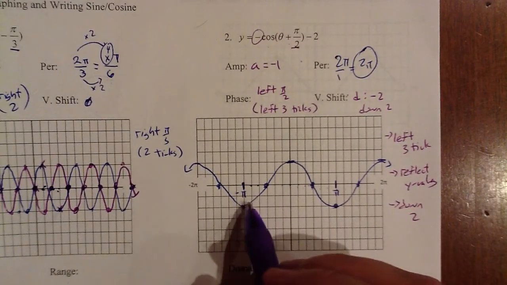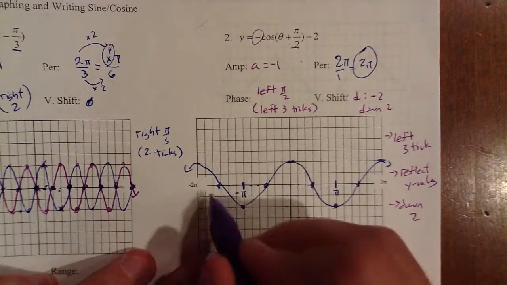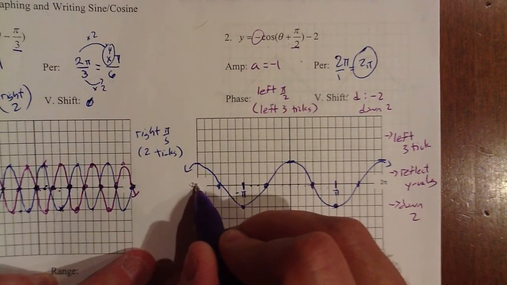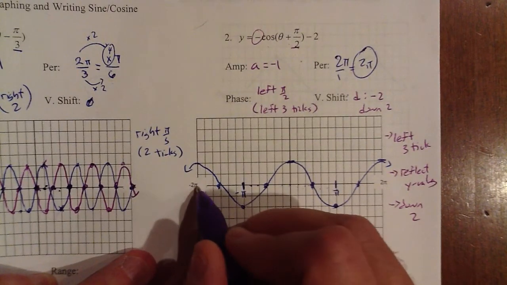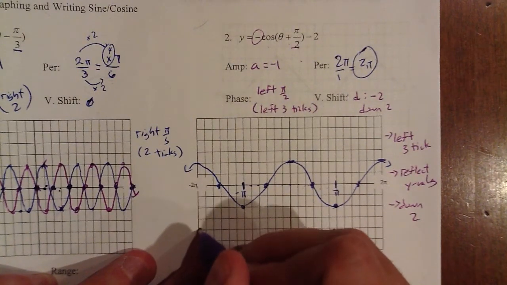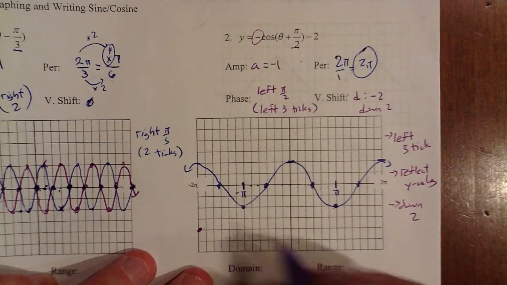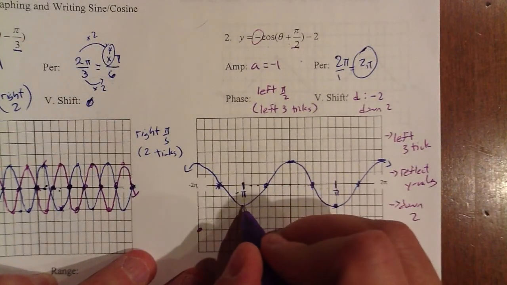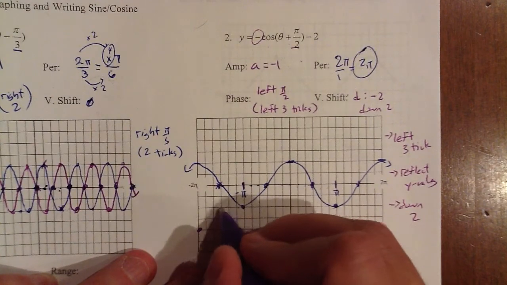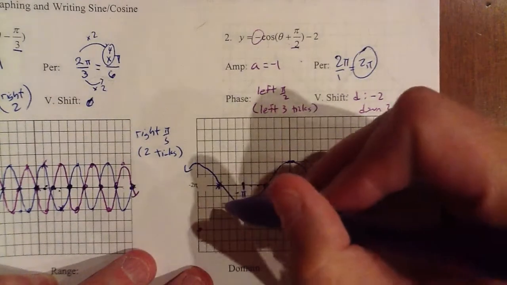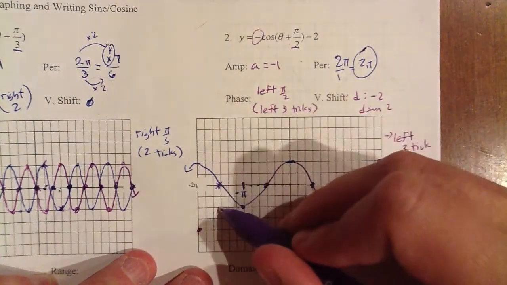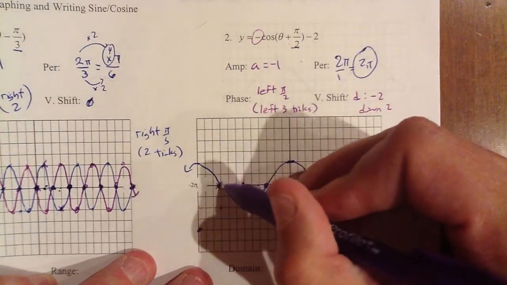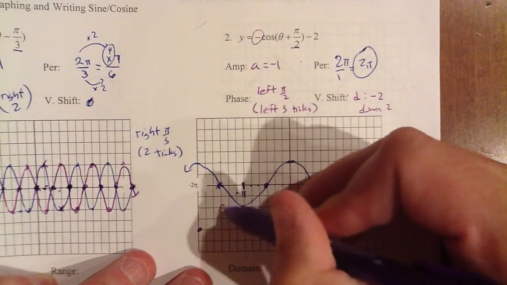Alright, so ready? Everything gets, do this in purple. Left 3, 1, 2, 3. Reflect it, that's pretty easy. 0, down 2. Be careful, 1, 2. Be careful of scale on this one. There's that point. Left 3 ticks, 1, 2, 3. Reflect it. When I reflect this one, it's going to go to +1 and then down 2. 1, 2. Right here. That's pretty easy.